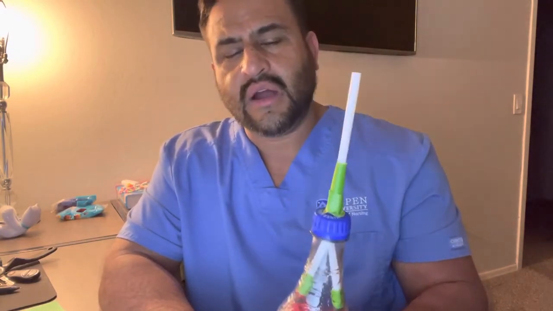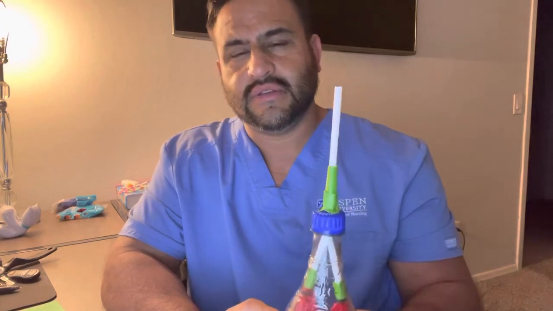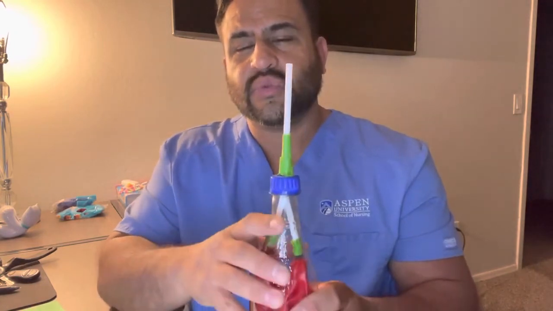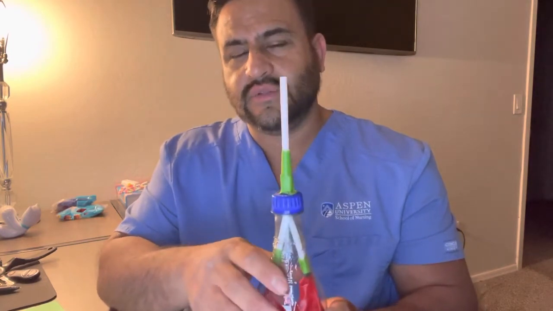So what are the clinical manifestations of swelling inside the airway? You're going to hear wheezing in the lungs when you listen with the stethoscope. There's a cough, a forced cough. There's dyspnea, tightening of the chest.